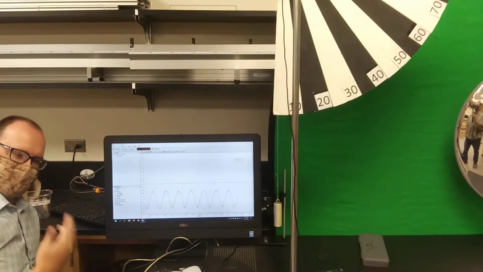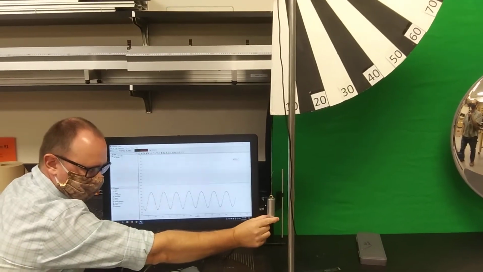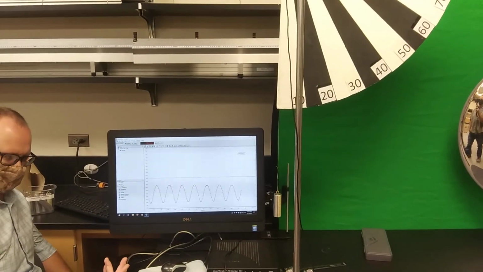And then, in the next videos, we're also going to put in a sensor to detect the speed down here at the bottom, and you can compare the actual value to what we expect from Newton's laws.